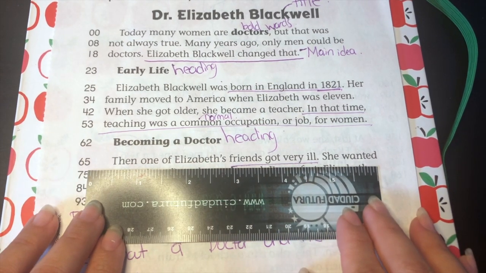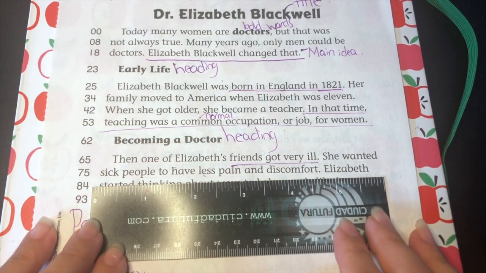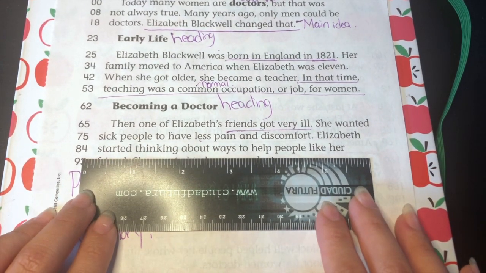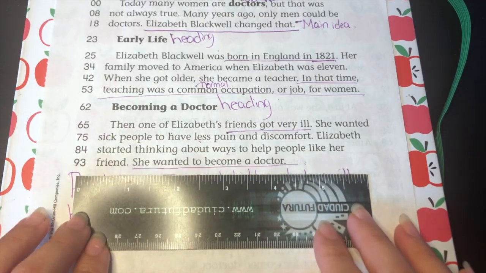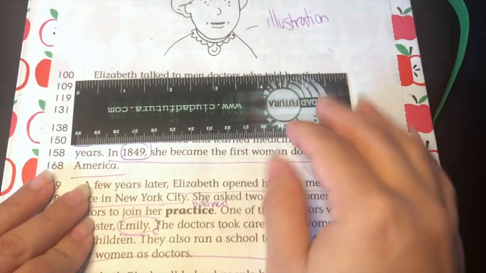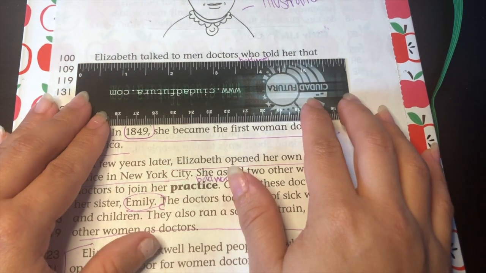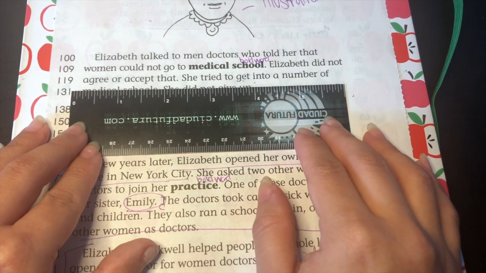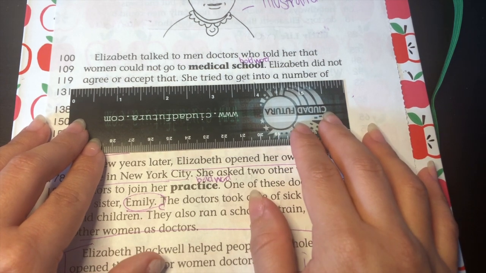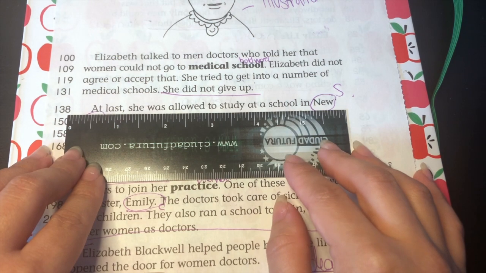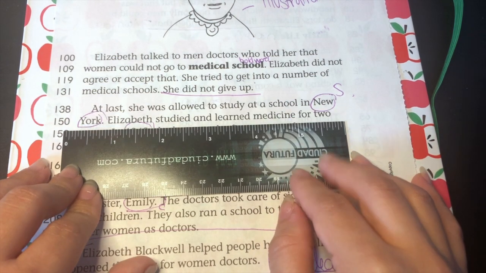Then one of Elizabeth's friends got very ill. She wanted sick people to have less pain and discomfort. Elizabeth started thinking about ways to help people like her friends. She wanted to become a doctor. Elizabeth talked to men doctors who told her that women could not go to medical school. Elizabeth did not agree or accept that. She tried to get into a number of medical schools. She did not give up. At last, she was allowed to study at a school in New York.